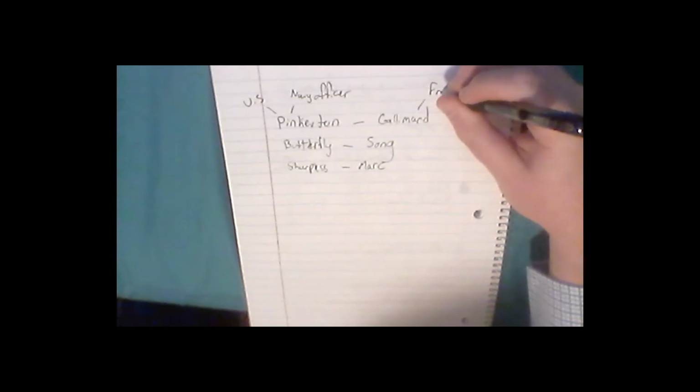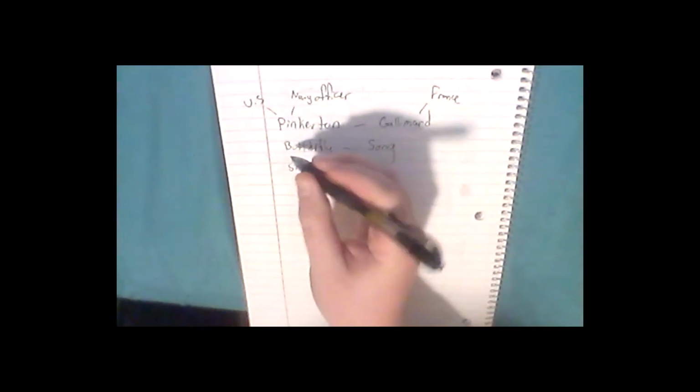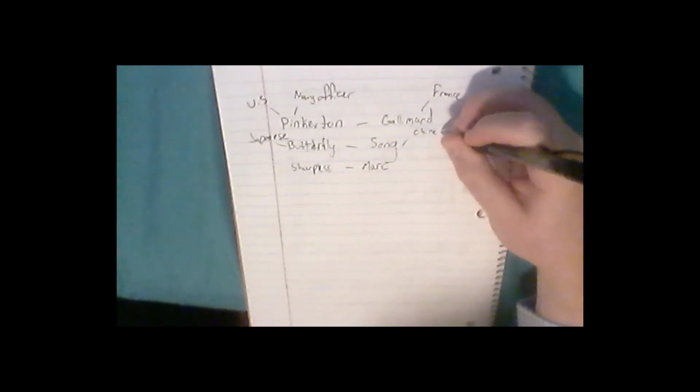So, what are other things that we know about this character? Pinkerton from the United States. Gallimard, where's he from? France. Butterfly is Japanese in Madame Butterfly. Song, as we learn, is Chinese. So that's a big difference right there.